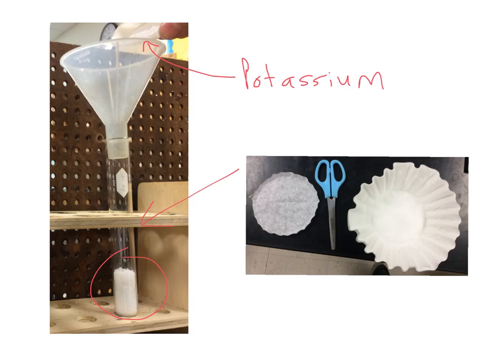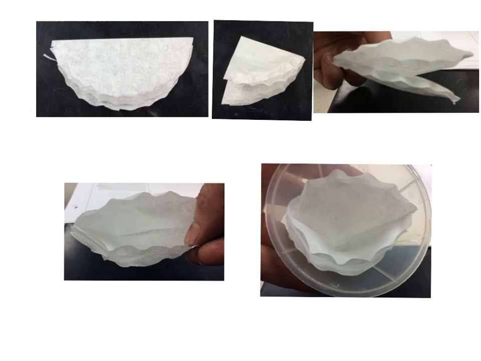Okay, so what you want to do is get yourself a small piece of filter paper, because these giant coffee filter papers are going to get in our way trying to do this very delicate procedure. So all you need to do is cut the bottom round part out. It doesn't have to be a perfect circle. Then you can use that much smaller piece to make a filter that fits your funnel a lot better. That's going to be important because having a lot of extra paper can cause a problem with this experiment.